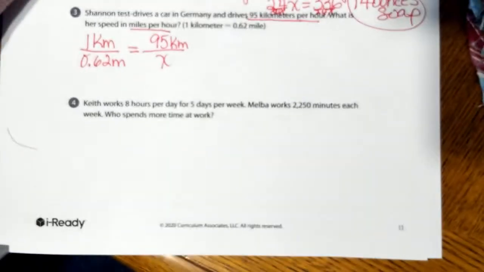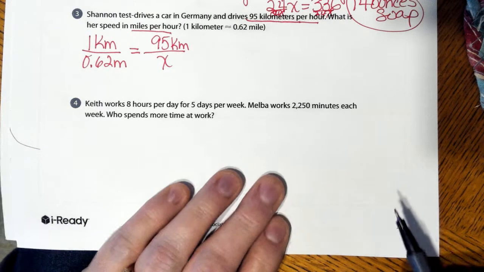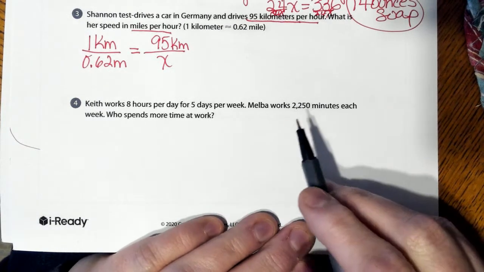So she test drives a car in Germany that drives 95 kilometers per hour. What is her speed in miles per hour? Okay, so kilometers is going to go on top to match this, 95 kilometers. And we're going to put x because we're trying to find out how many miles that is. Sorry about that, that got blurry.